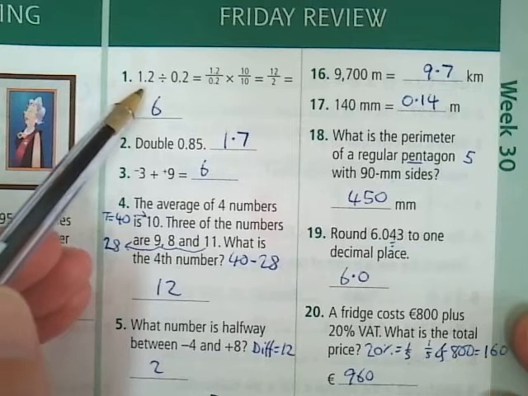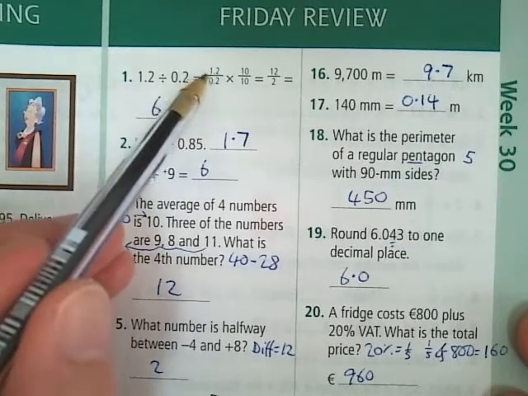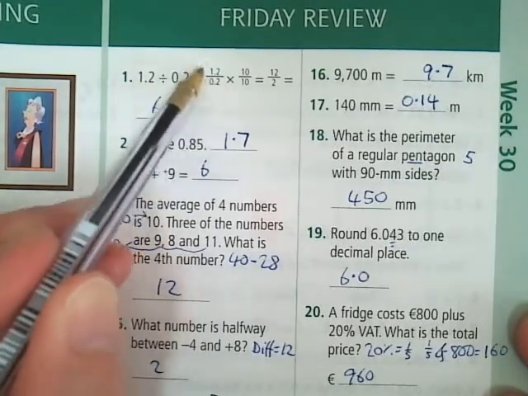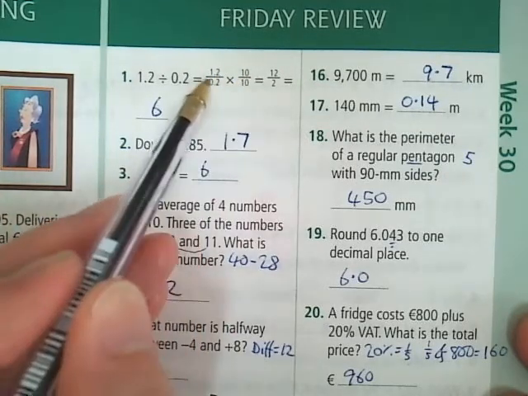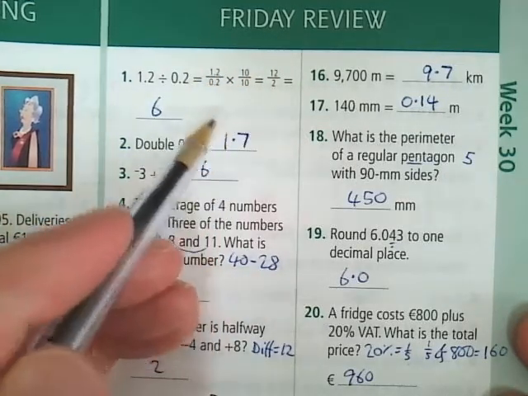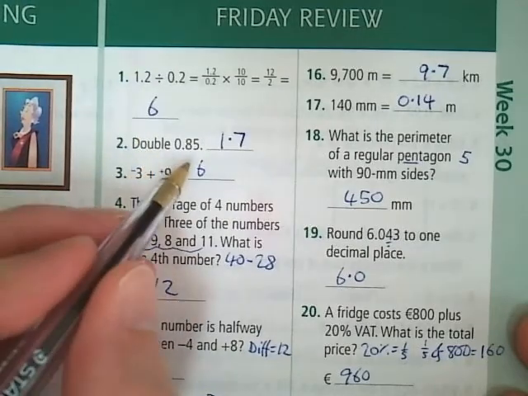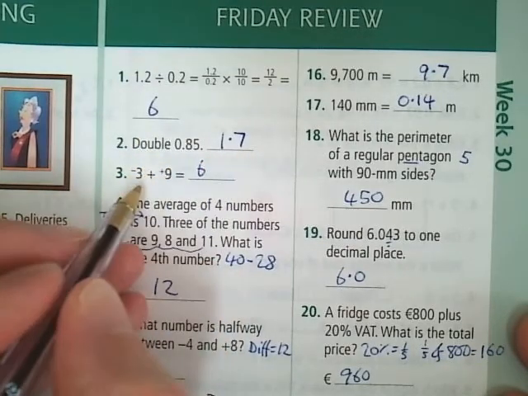Question 1. 1.2 divided by 0.2. They've written it as 1.2 over 0.2. They've multiplied top and bottom by 10 to clear the decimal point. That's left with 12 over 2. Your answer is 6.